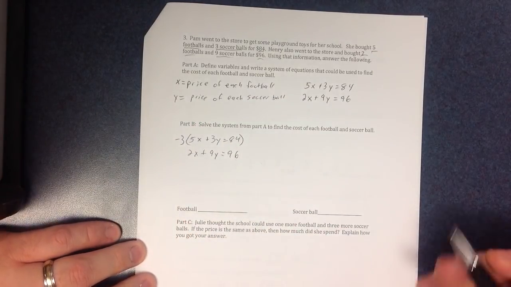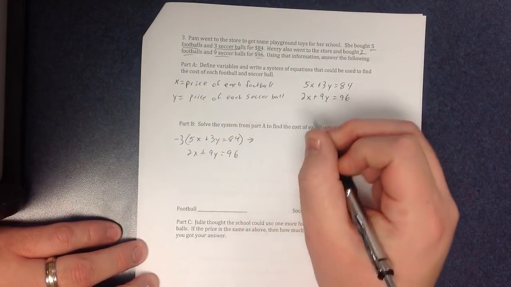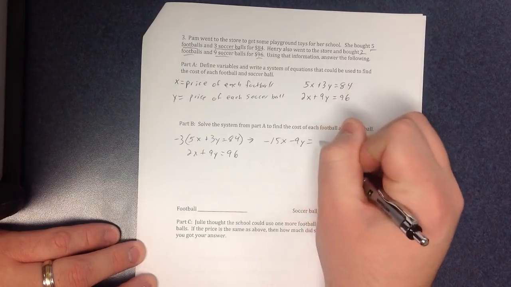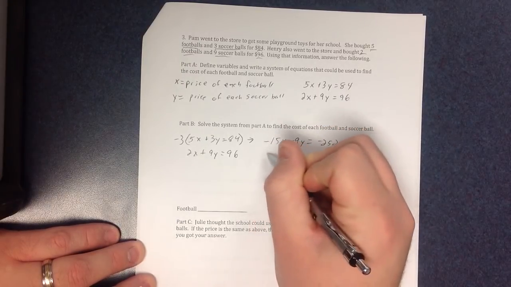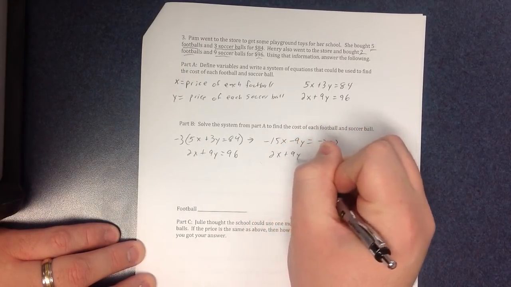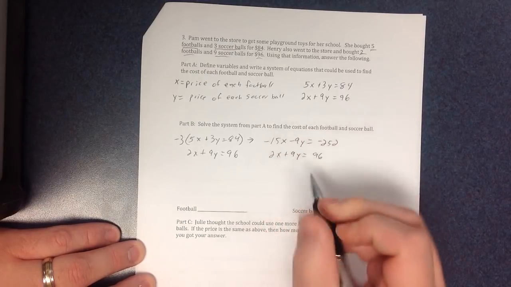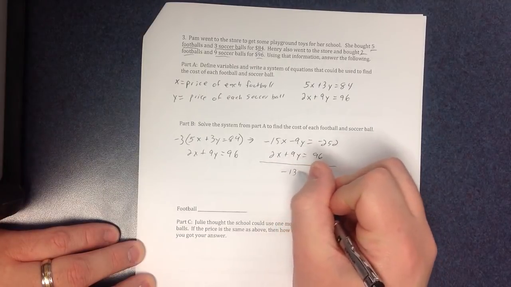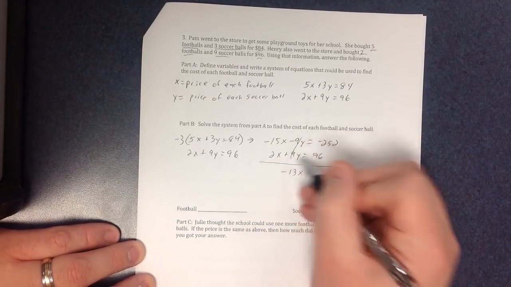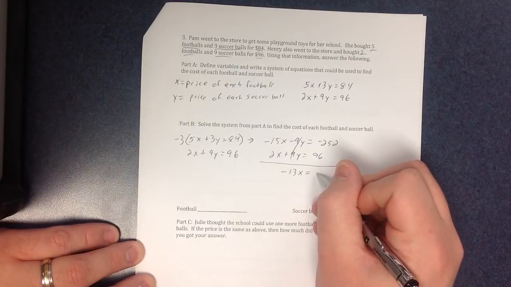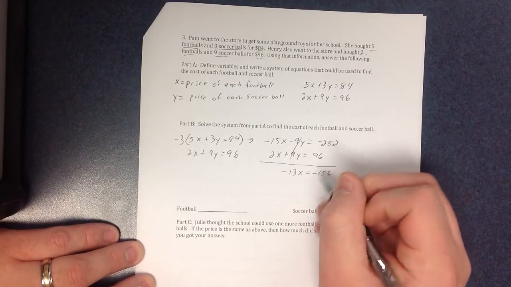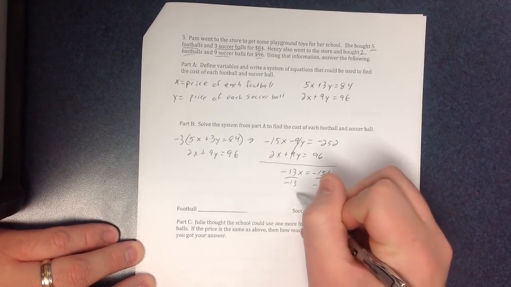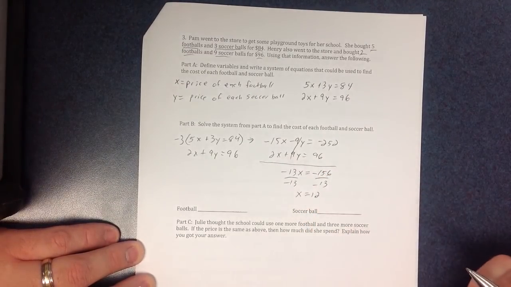Now there are other ways to do this. If I multiply that by negative 3, I get negative 15x minus 9y equals negative 252. The bottom equation stays the same. Now that I have opposites, I can add these together, which gives me negative 13x. The y's drop out, equals negative 156. If you divide both sides by negative 13, you get x equals 12.